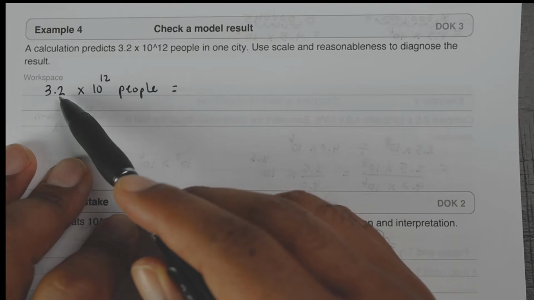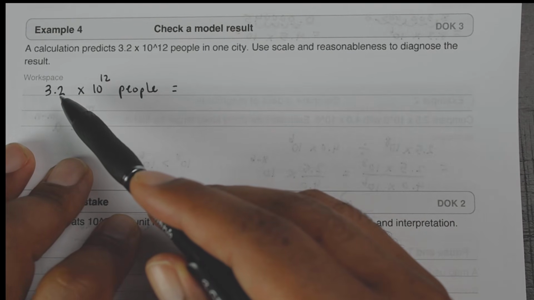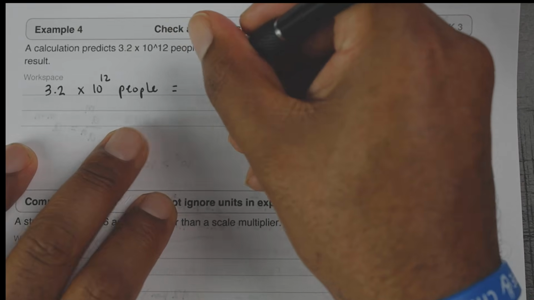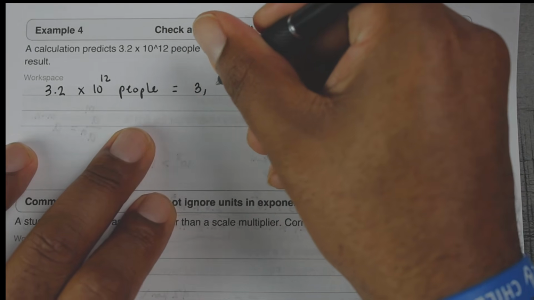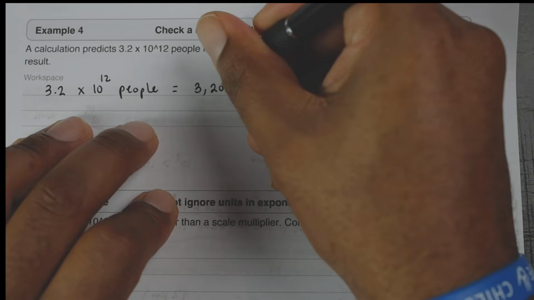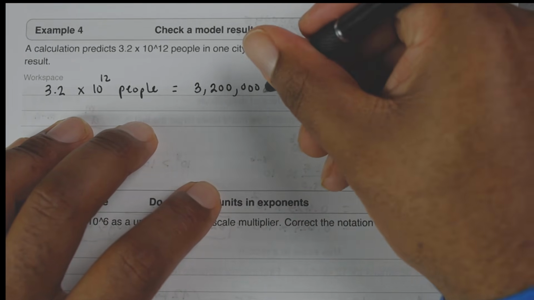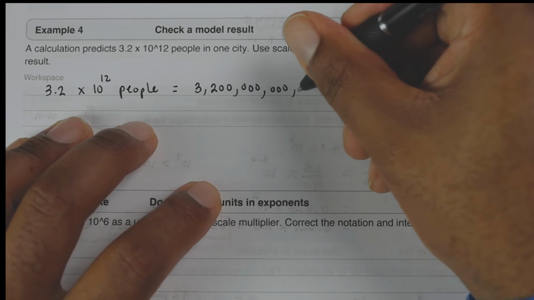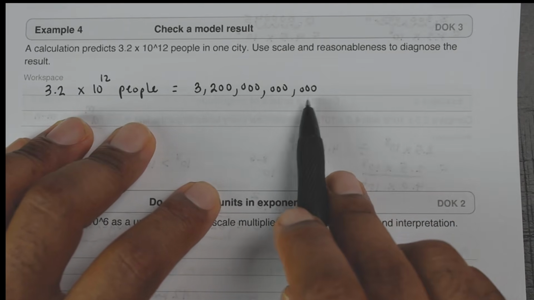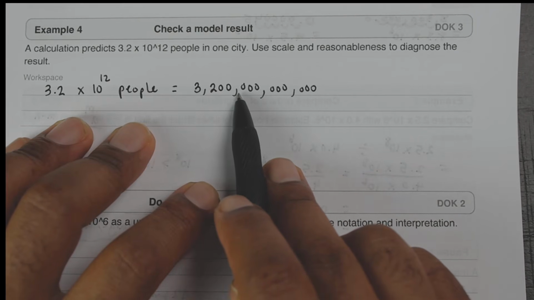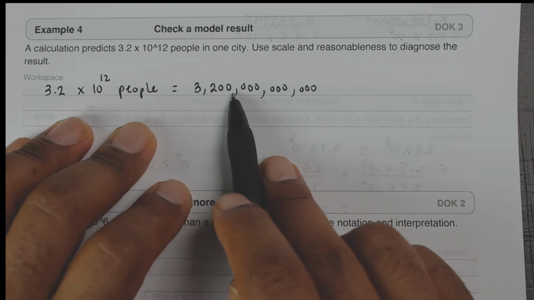Okay, so this is a really large number. This would be millions, billions, trillions, actually. So this is hundreds, thousands, millions, billions, trillions.